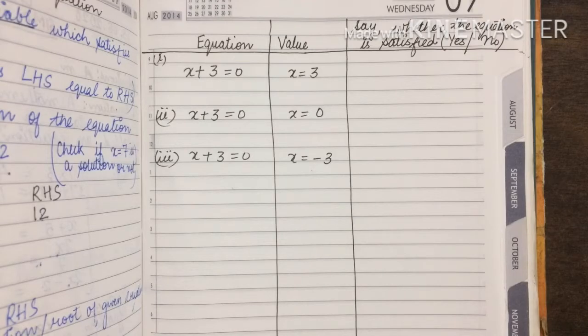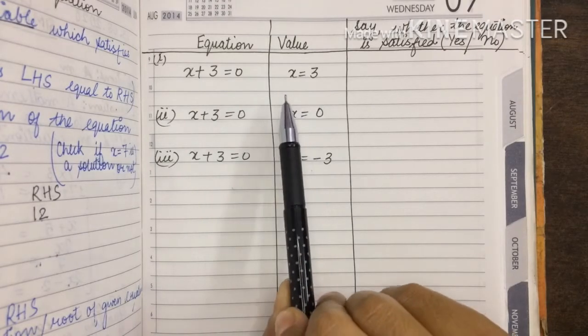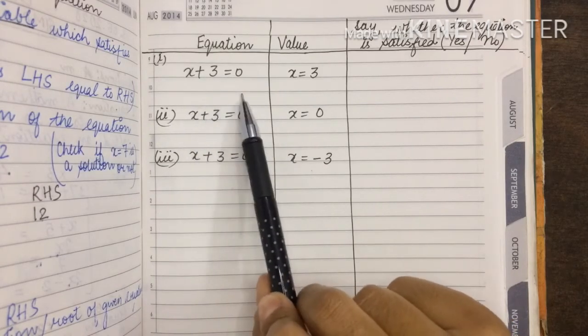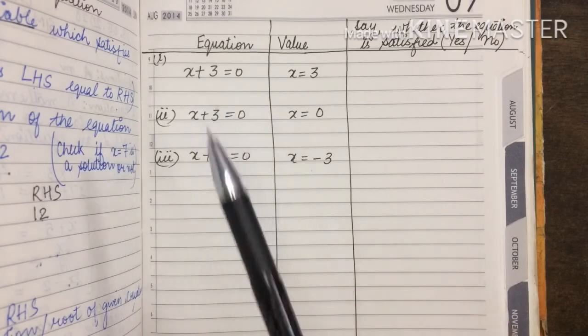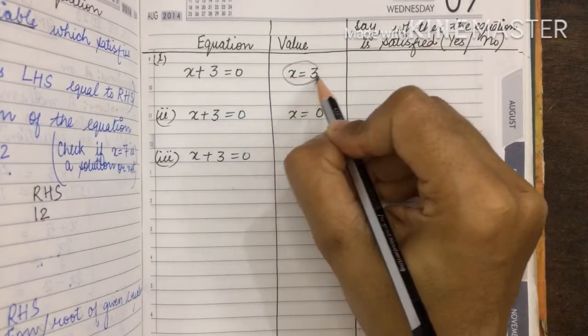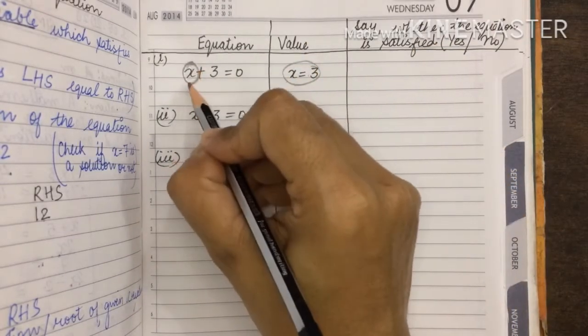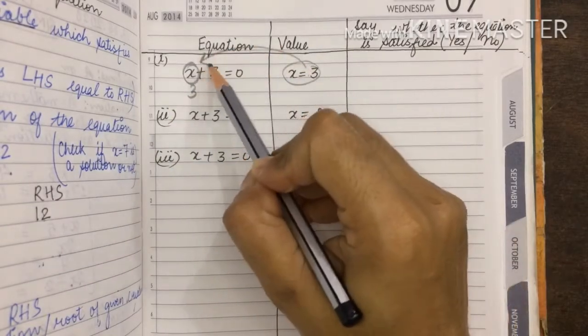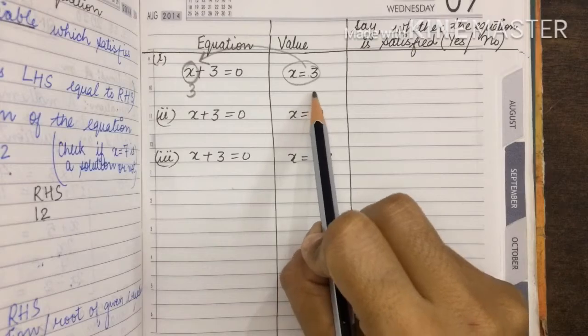So what we are trying to find out is, if we use this value in place of the variable, would the two sides give me the same answer? So in the first part, the equation is x plus 3 equals 0. The value is x equals 3. If I use this value here in place of x, if I use this value, x is replaced by 3.